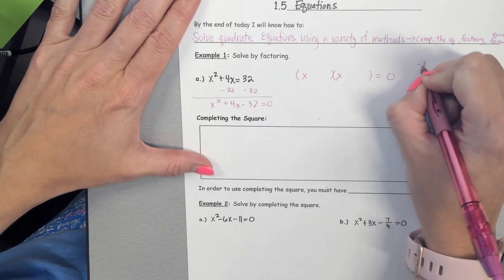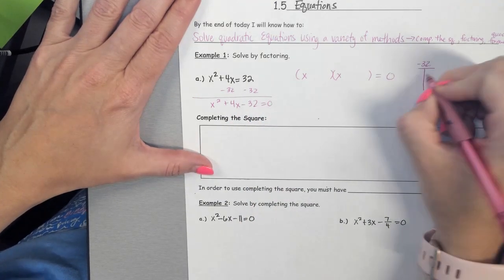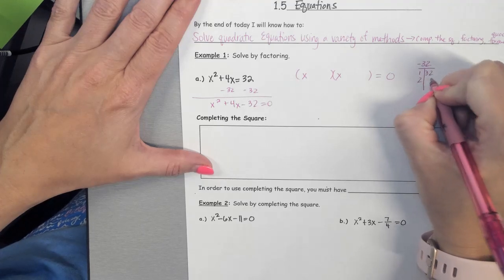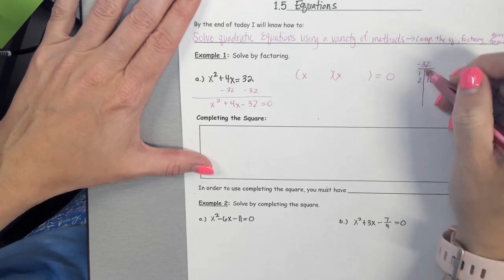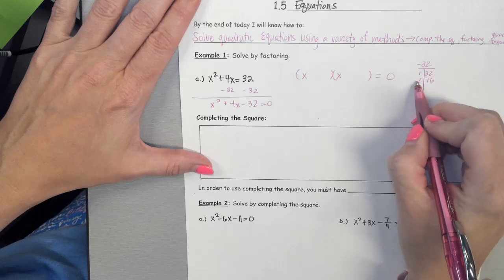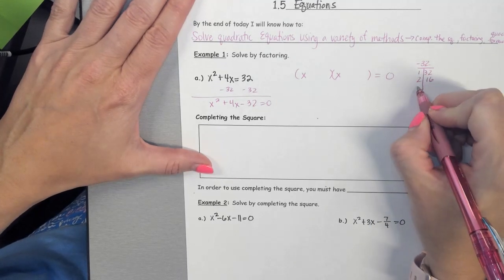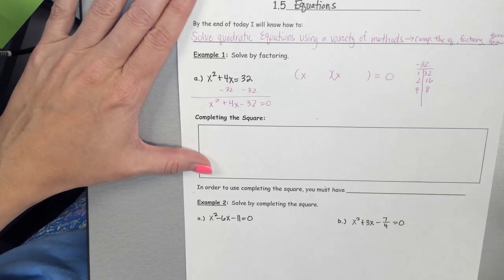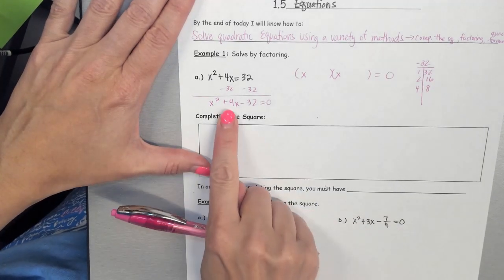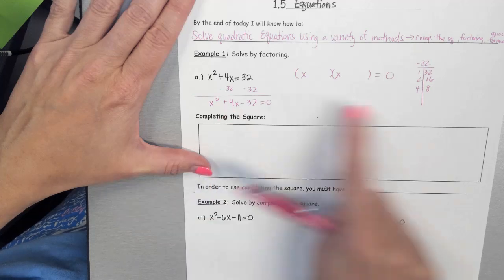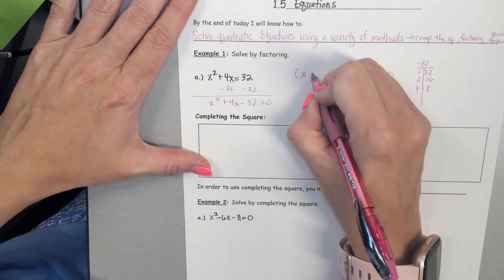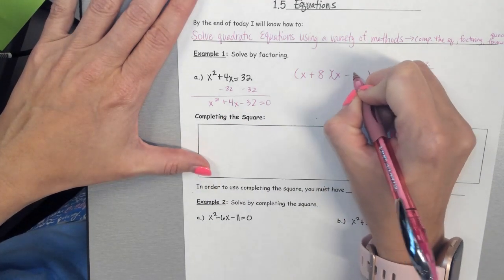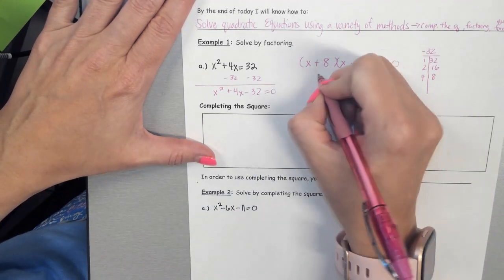If you need to, you can do what we call a T-chart, where you're listing the different values that go into 32. So I just start with 1, 2, 3 doesn't go in there, 4 goes in there 8 times, 5 no, 6, 7, and then you're back at 8. Okay, so it has to combine to a positive 4. So you're looking for the difference. One has to be positive 8, one has to be negative 4.